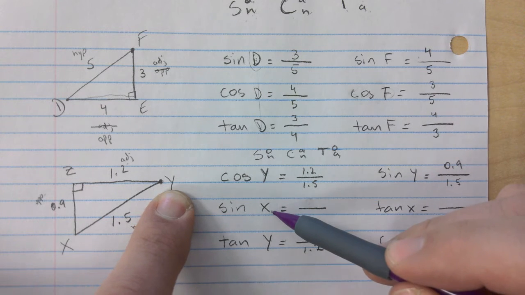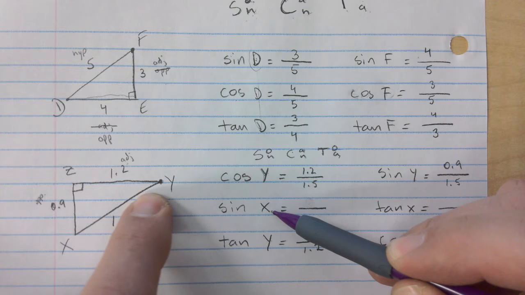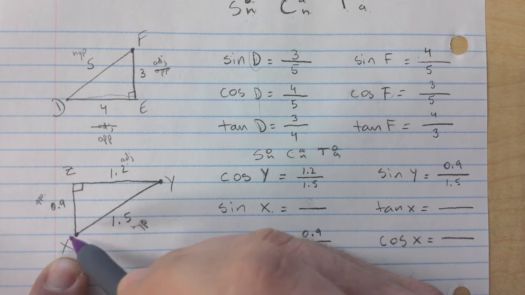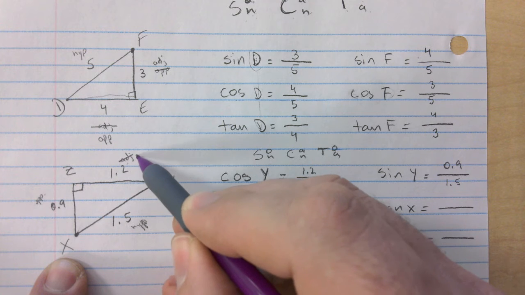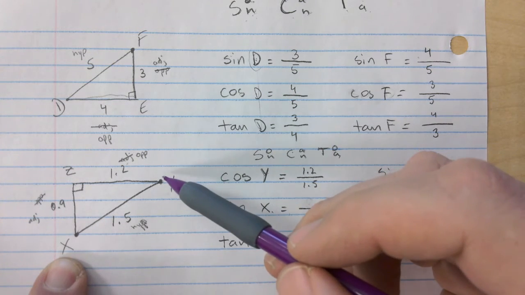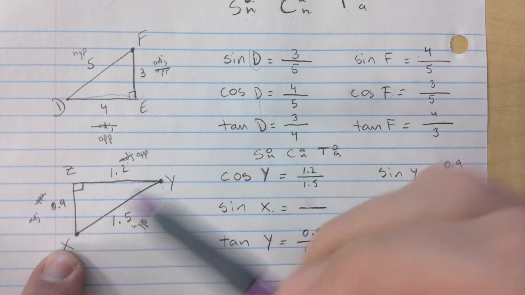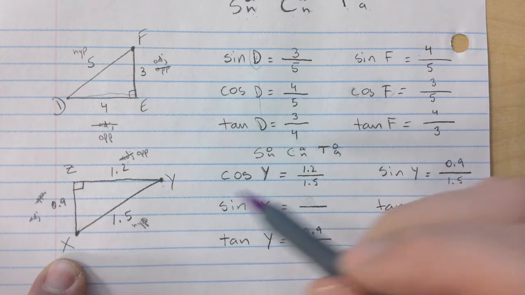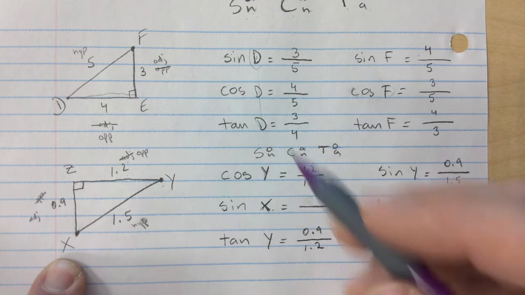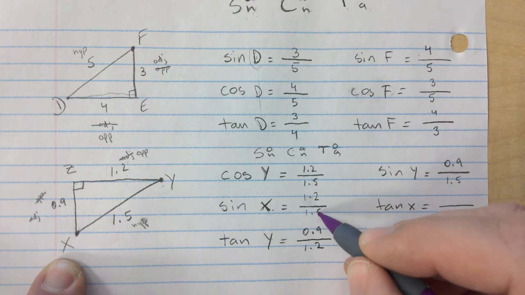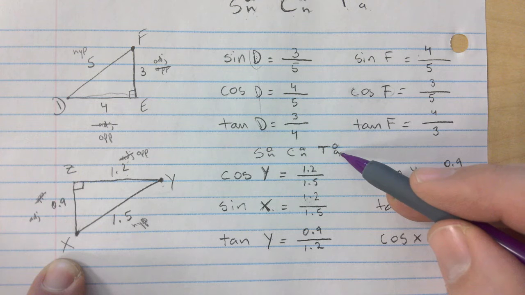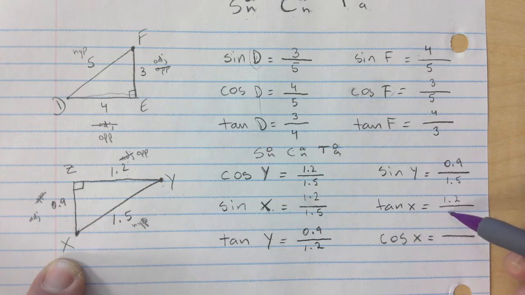Now I'm going to switch over to x being my reference angle. So look at where my left finger is here. I'm going to say, okay, now I'm positioned here because they're mentioning this angle. And what changes now? This is now opposite. This is now adjacent. So opposite and adjacent are very much dependent on where you are. Okay? So if x is your reference angle, then let's do sine of x here. Opposite over hypotenuse. In this case, opposite is 1.2, hypotenuse is 1.5. Tangent of x, it's asking for opposite and adjacent. Opposite is 1.2, adjacent is 0.9.